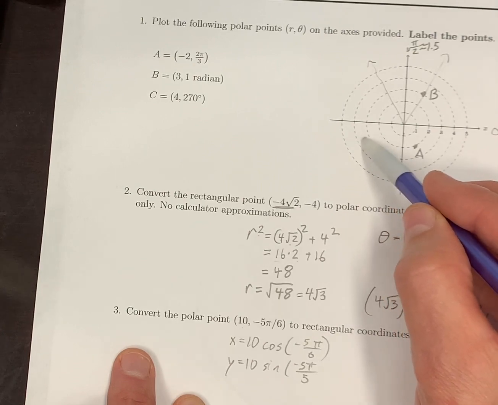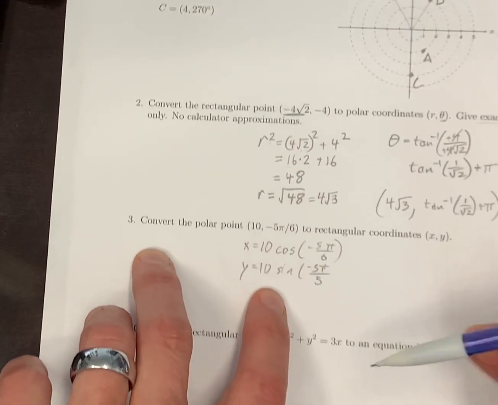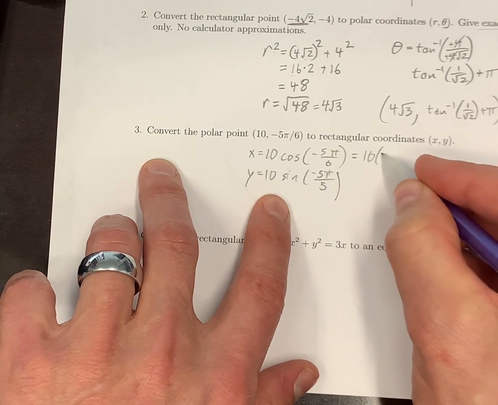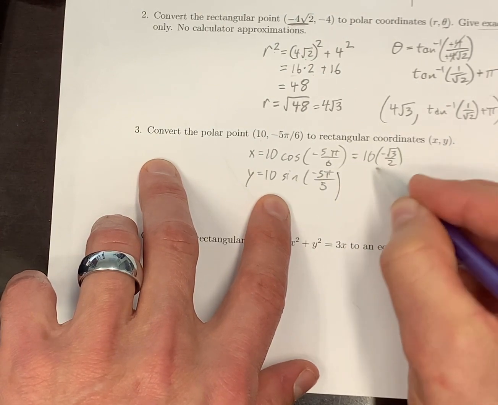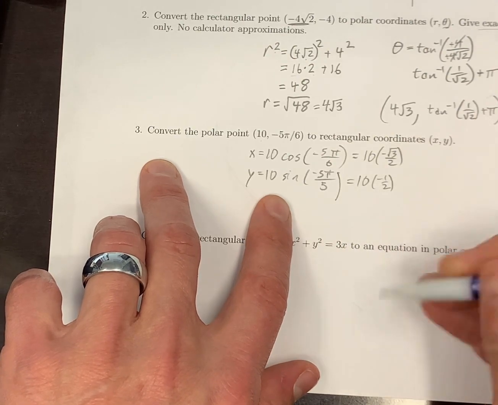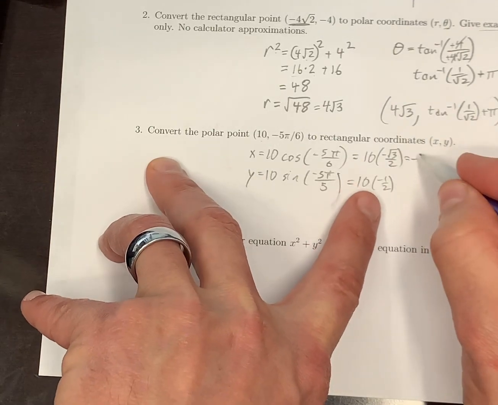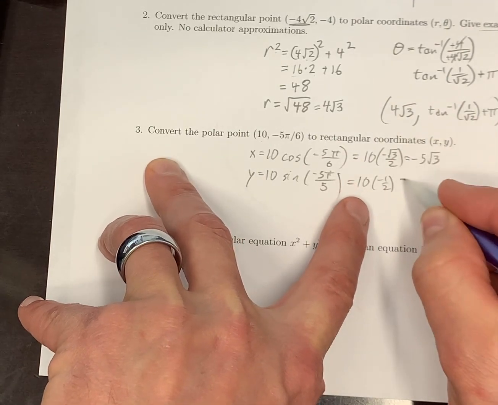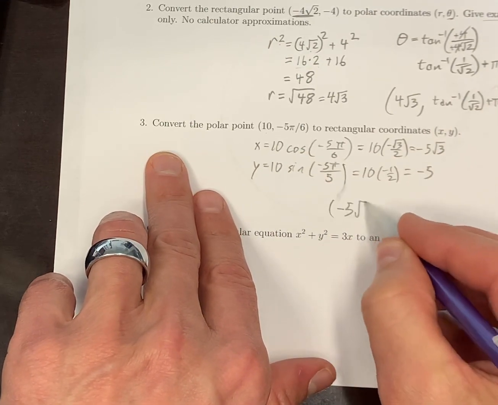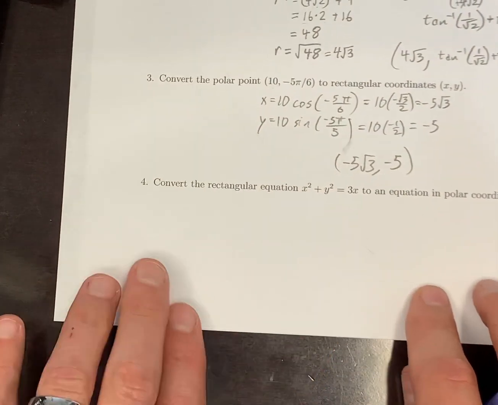So what's the cosine of that? The cosine of -5 pi 6 is -√3 over 2, times 10, and the sine of that is -1/2. That's in the third quadrant, so you should expect them both to be negative. That gives me, let's see, -5√3 is my x-coordinate, -5 is my y-coordinate. So -5√3, -5 is that point in rectangular coordinates.